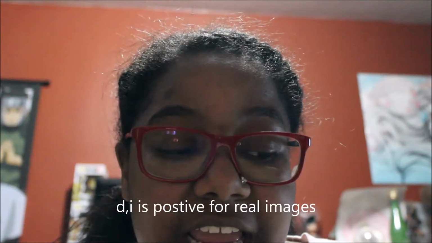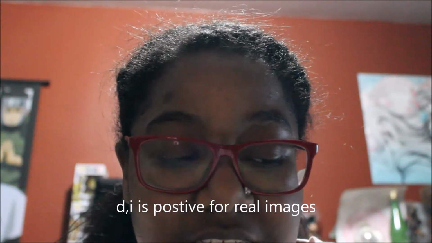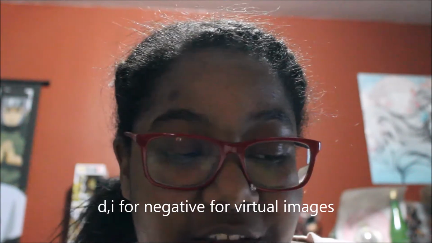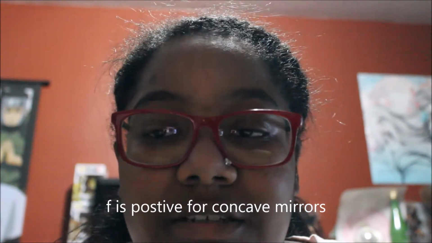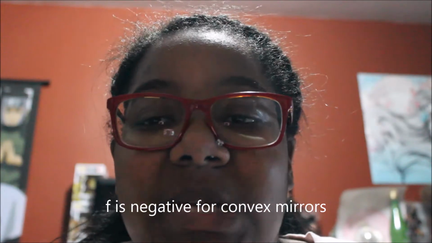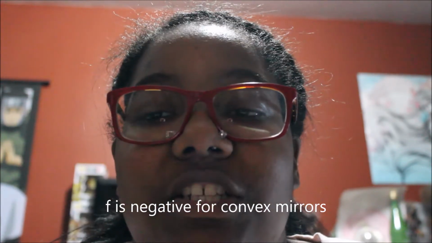So this is a real object. So the do for this will always be positive. And if you have a virtual object, say like a picture of this on the computer, then that will always be negative. Okay? The di is positive for real images, and the di is negative for virtual images too. Okay? And F is always positive for concave mirrors, and F is always negative for convex mirrors.